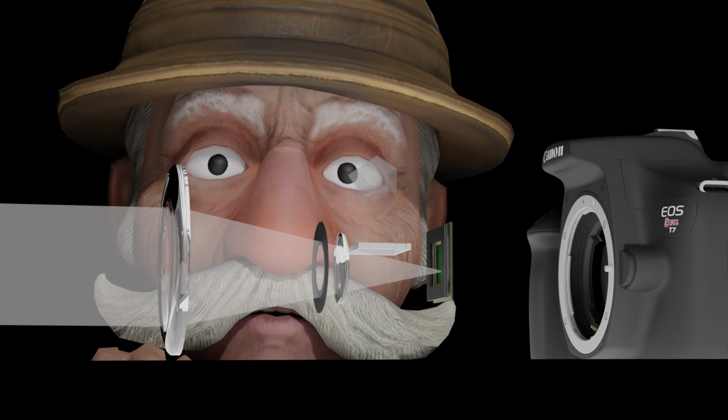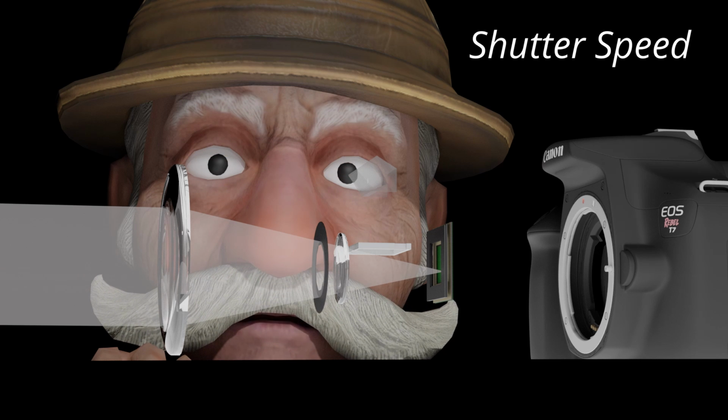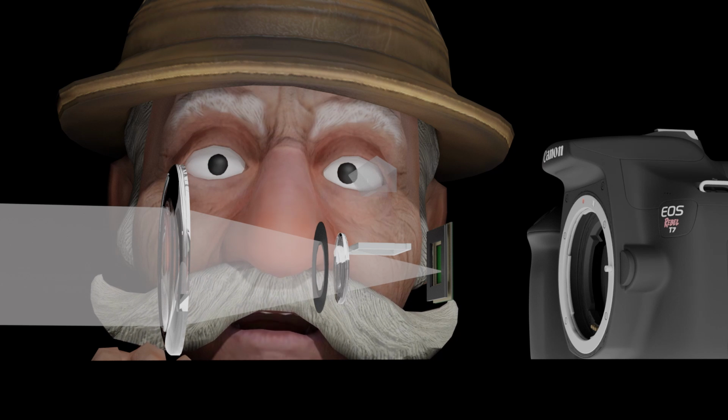How long the shutter stays open and allows light to pass through to the sensor is called the shutter speed. A shutter speed of 1/4 of a second would allow the light that has made it through the aperture to land on the sensor for 1/4 of a second.